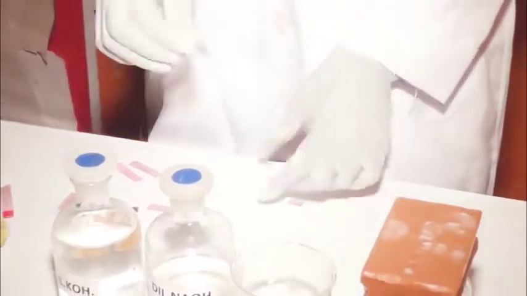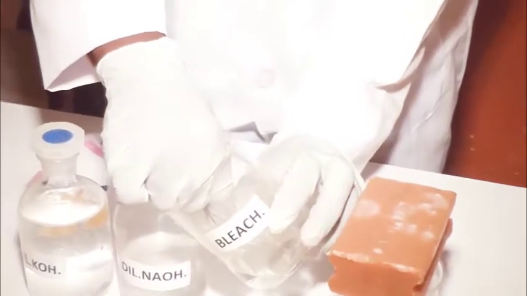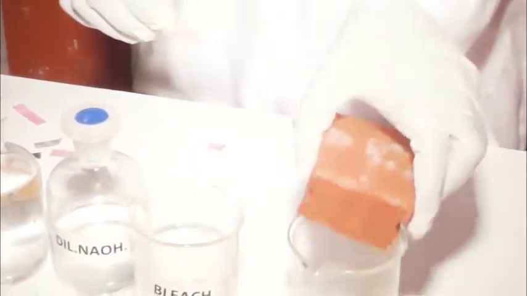For the bleach, you dip the red litmus paper into it. As you can all see, bleach is also a basic substance. And for the soapy water, you can all see it changes to color blue also, which means that soapy water is a basic substance.